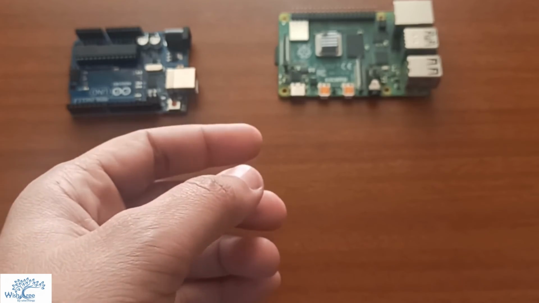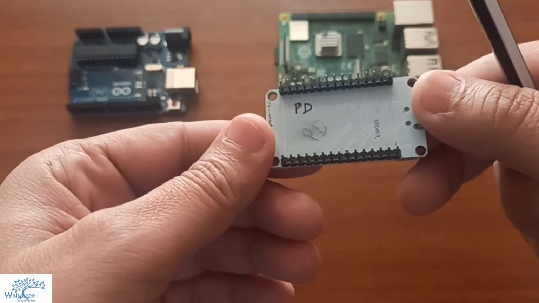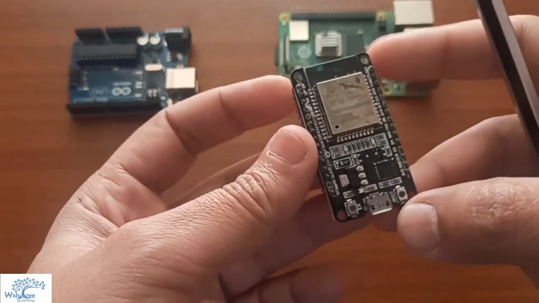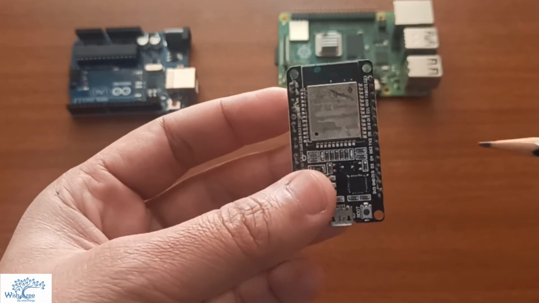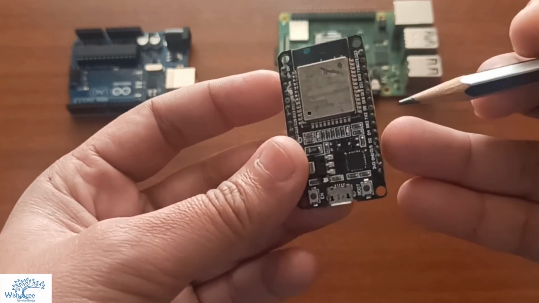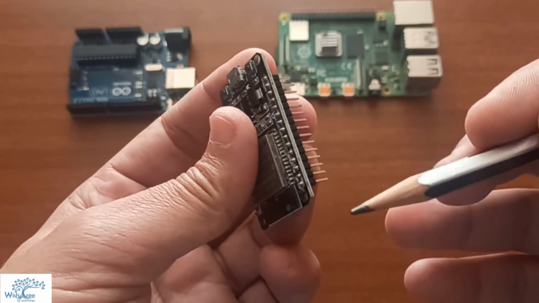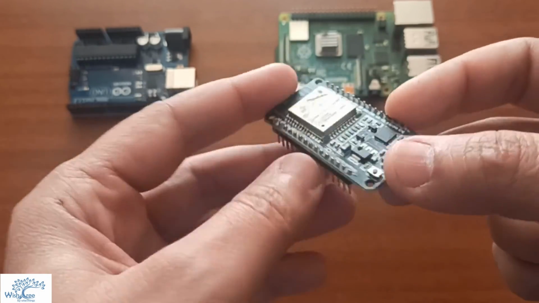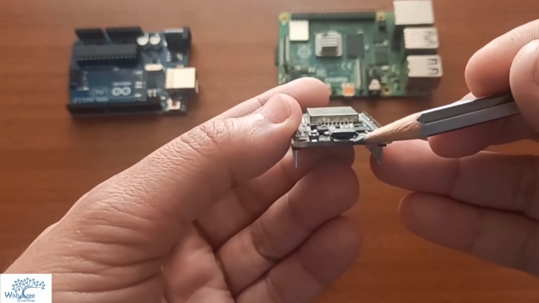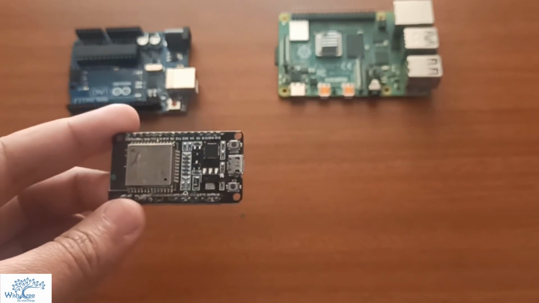Next is the ESP32 Node MCU Wi-Fi chip. It is very popular in IoT devices because it has Wi-Fi built into the chip itself. They are ultra low power devices, also with Bluetooth connectivity, 34 programmable GPIO pins, 10 touch sensor pins, SPI, UART, and I2C, tons of features. They can be very useful in your IoT projects at later stages.